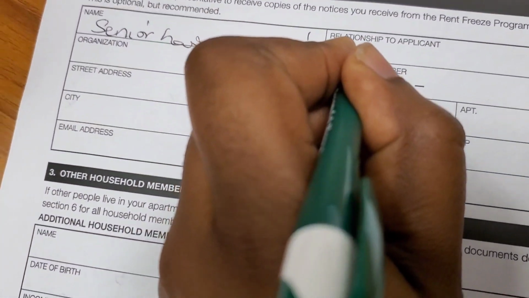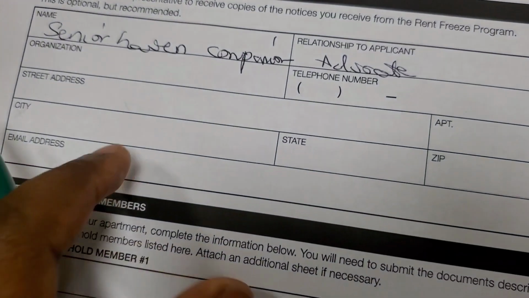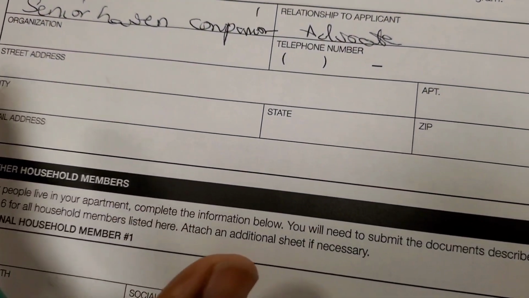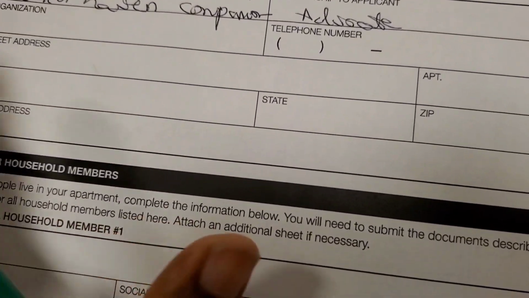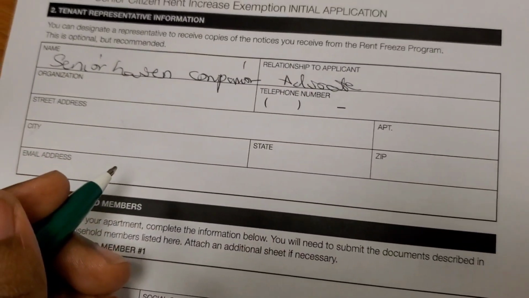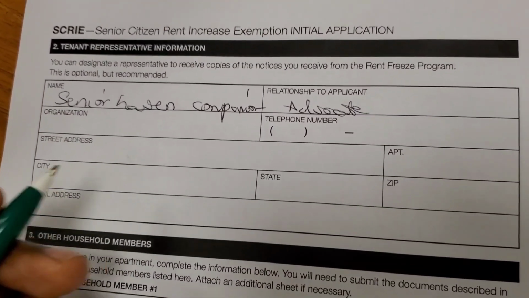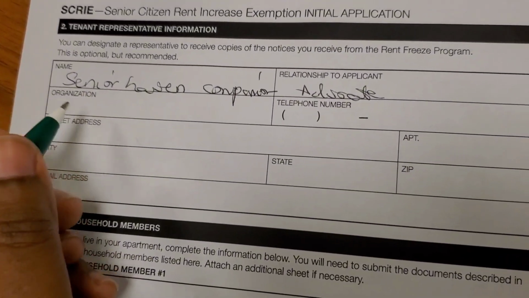Let's say I put advocate. You could put friend or family member or whoever, whatever the relationship is that you're filling out on behalf of this friend or family member.